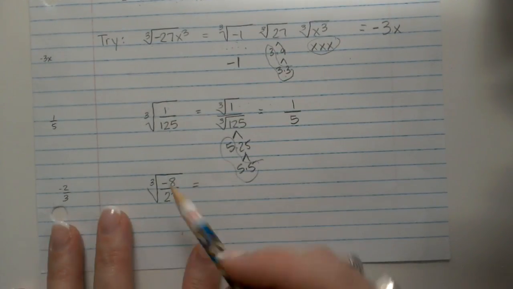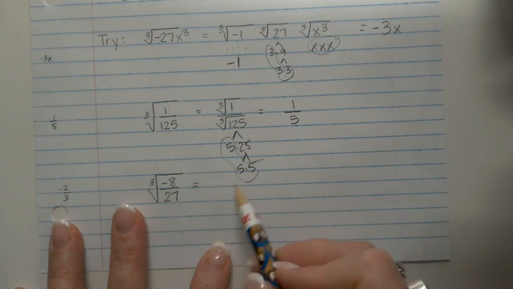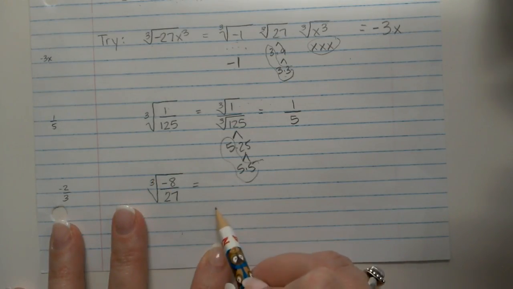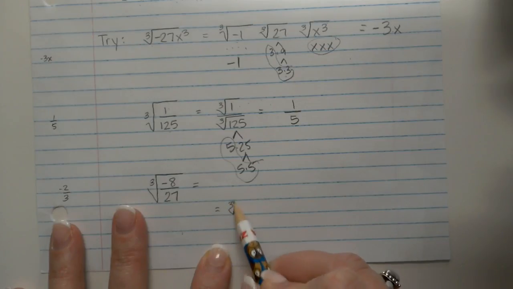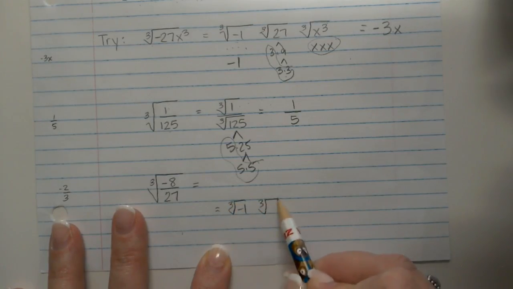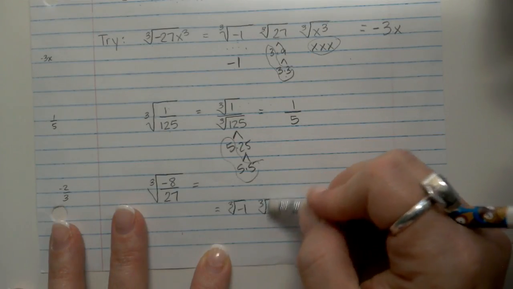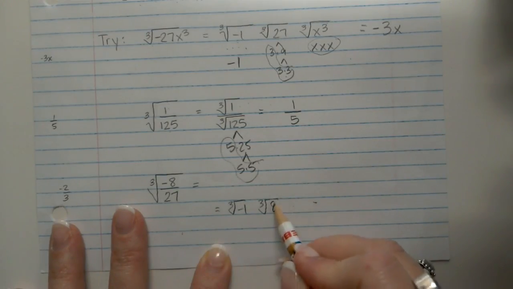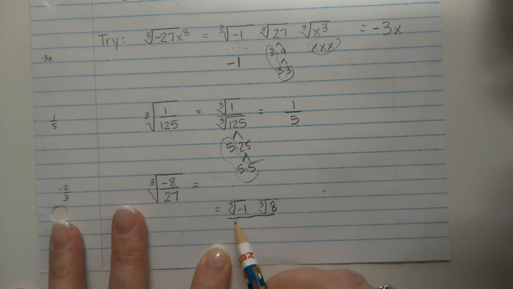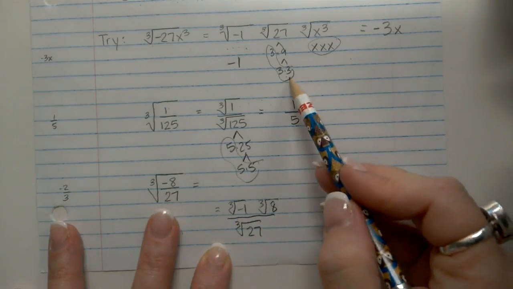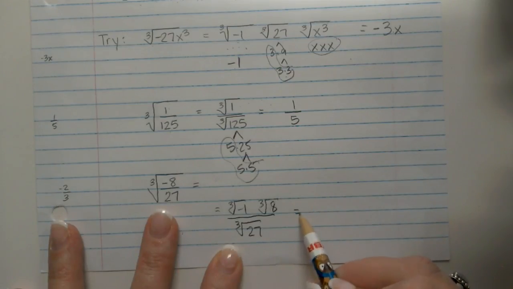This last one, remember, it's an odd root, so it's okay. So let's just expand it down here. We're going to get the cube root of negative 1 times the cube root of positive 8 in the numerator. And in the denominator, we have the cube root of 27. Okay, and based on our factor tree up here, we know some of this information.